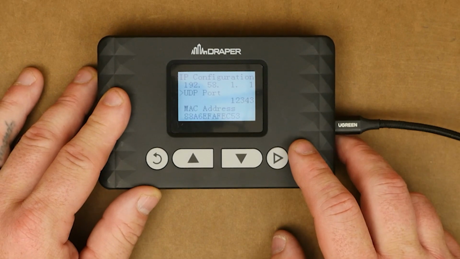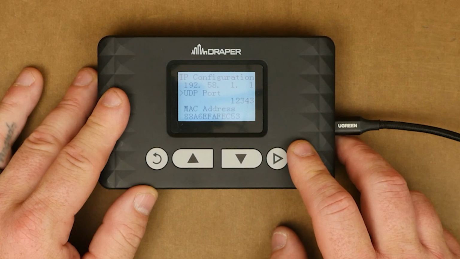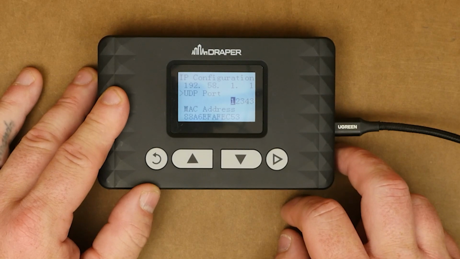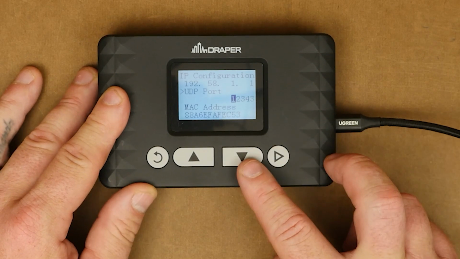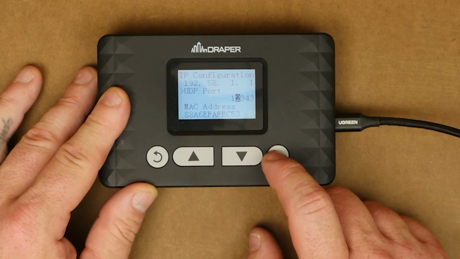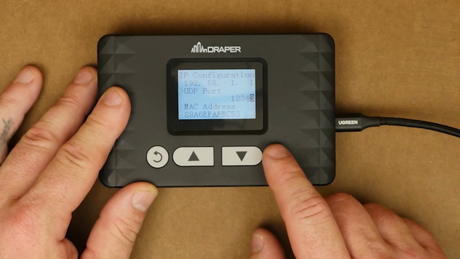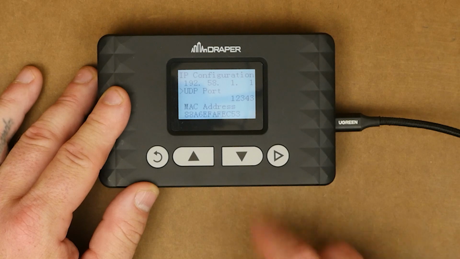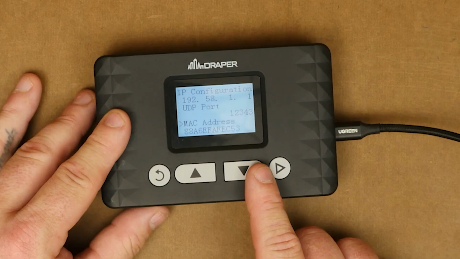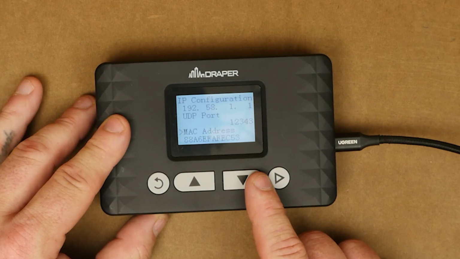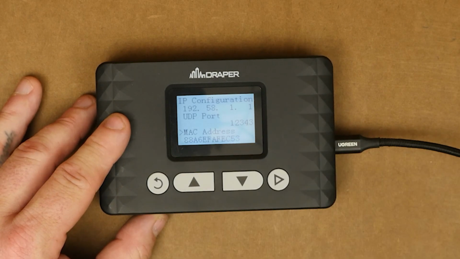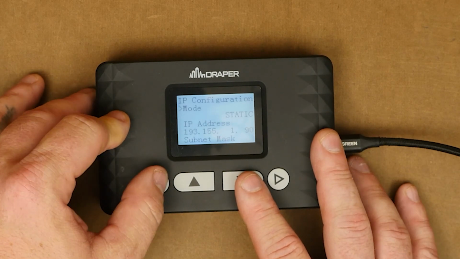Now I can also adjust my UDP port. By default, it's going to default to 12343. If I want to change that, I simply highlight UDP port, hit enter. Now I can change these all at the individual numerical value. So if I want to change that, I simply use my up or down buttons, hit enter as I navigate through each number. Once I get to the end of the line, rather than hitting back, I'm just going to hit enter, and it's going to save that new number. The last option on this screen is the MAC address. This is not a configurable parameter. However, this is just more for informational purposes. If you're tying into a building network and they request the MAC address of the controller, this is where it can be found. Alright, so we are going to back out.